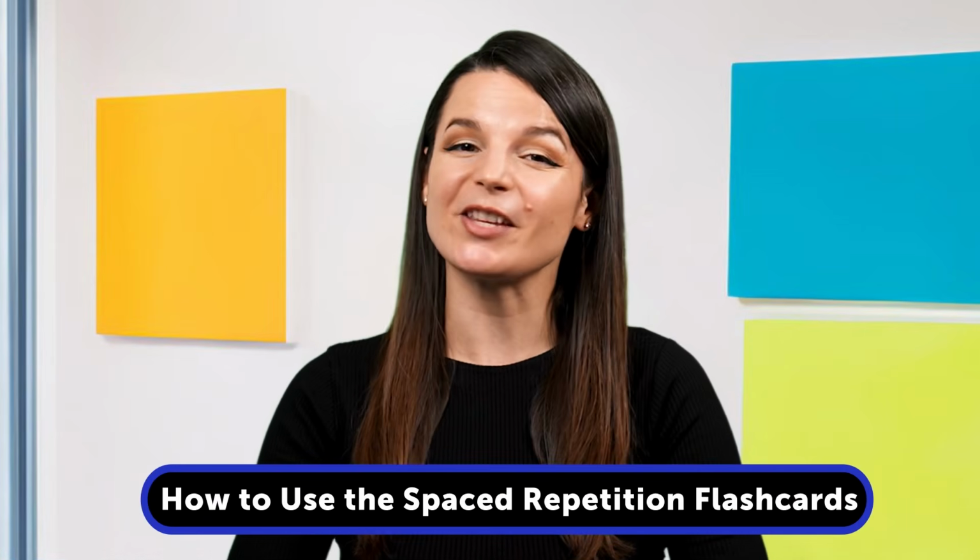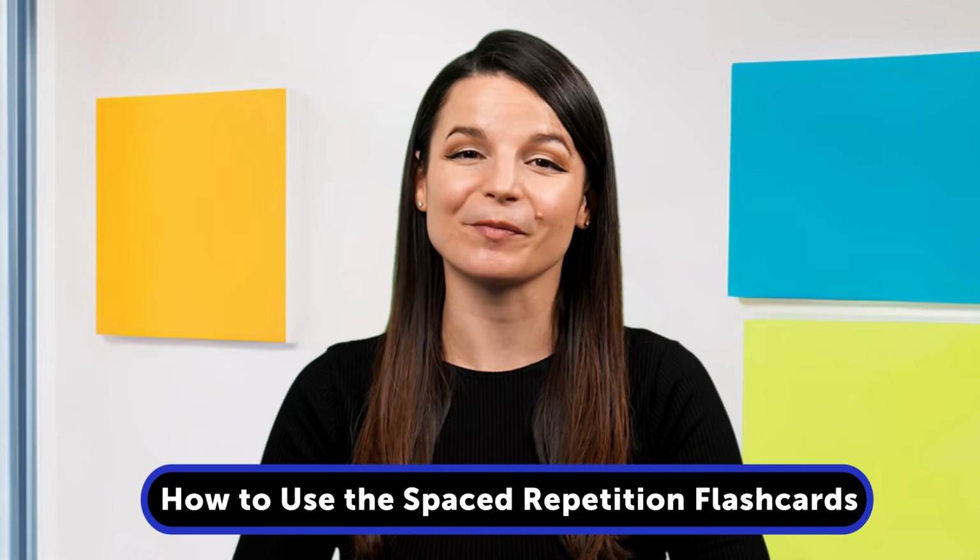So that's spaced repetition learning. And spaced repetition flashcards apply this spaced repetition method to help you learn the language and remember it for good. Instead of you having to remember when to review certain words, the flashcards do this for you and test you accordingly.